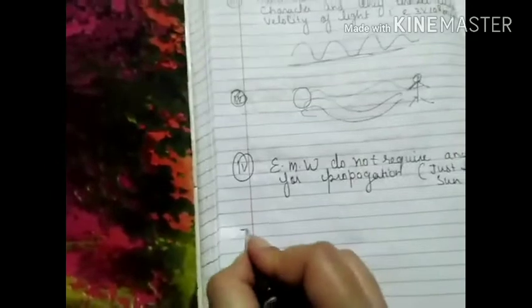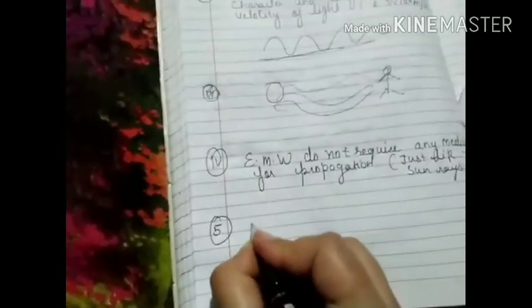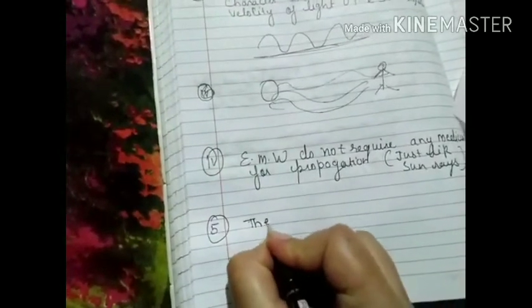Fifth postulate, as they are having electric field component and magnetic field component, they never deviate in electric and magnetic field, but they generate electric and magnetic field during propagation. So this point is very important, although this is not written in your book.